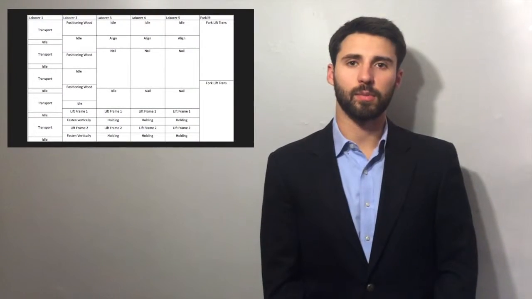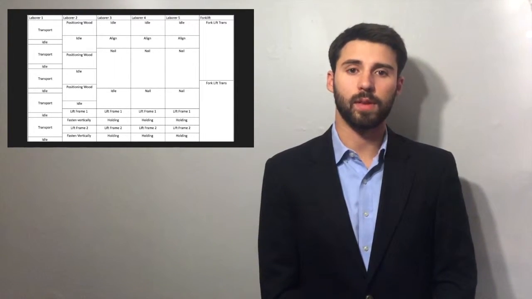Once the 2 frames are constructed, all 4 laborers raise the first frame into place. 3 of the laborers position the frame in place, while the 4th laborer vertically fastens it. The same procedure is followed for the second frame. At this point, the cycle is complete and starts over, averaging a 15-minute duration and 80 square feet of framing.